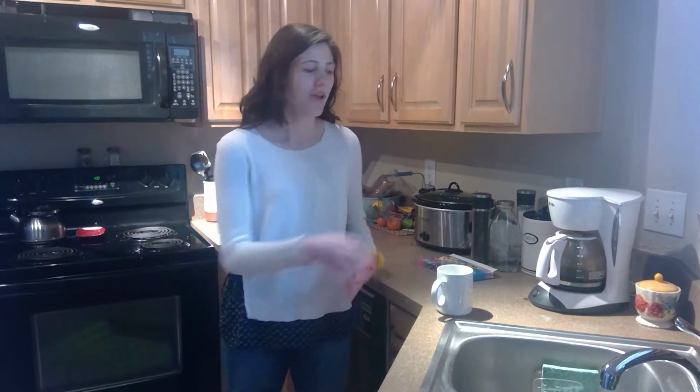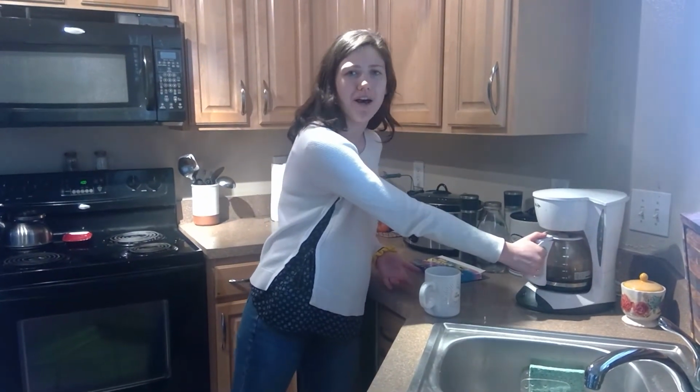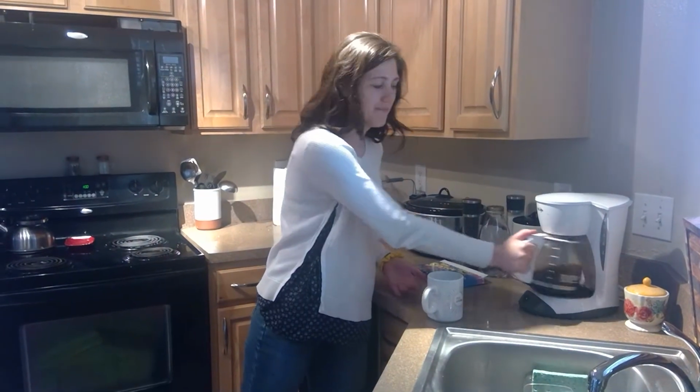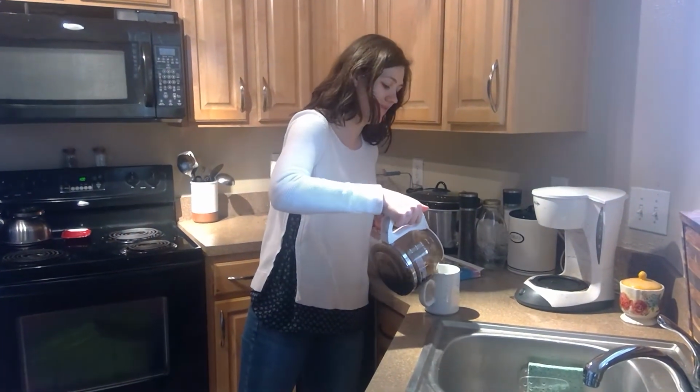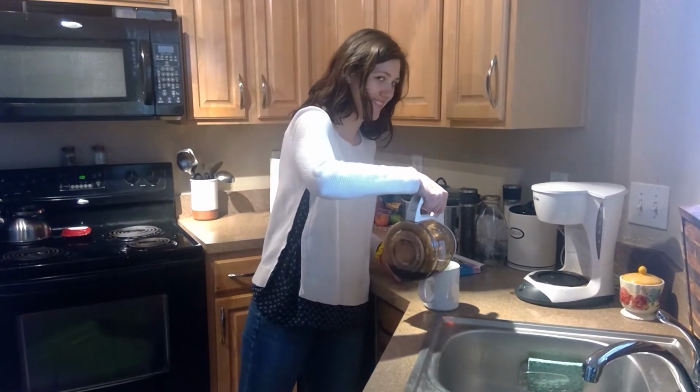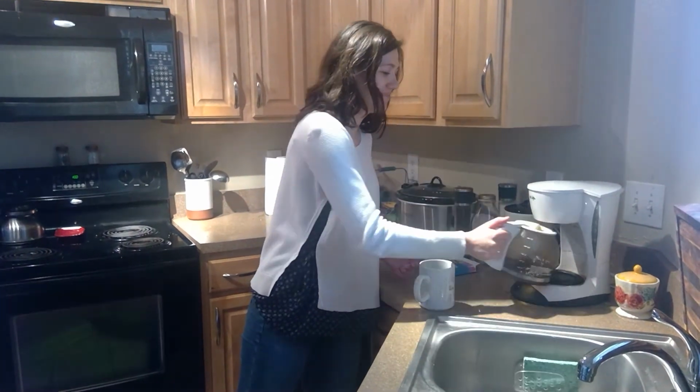While my waffles are cooking, I need some coffee. What happens when I grab my coffee pot? Is this a push or a pull? What do you think?